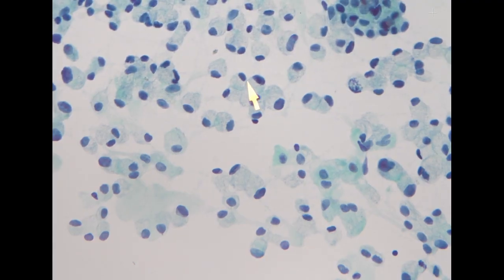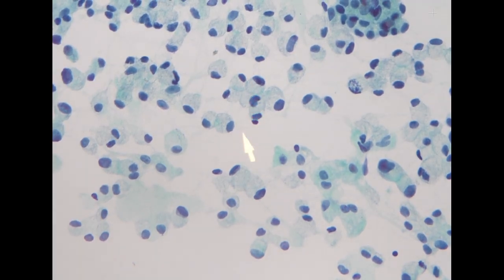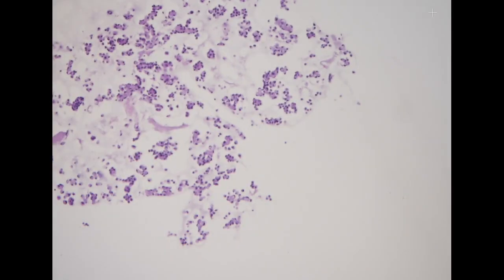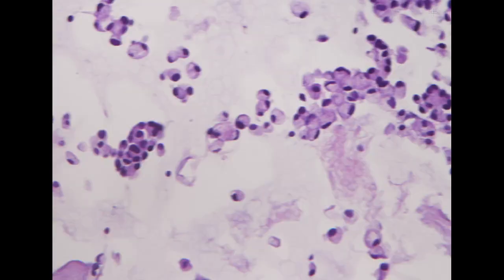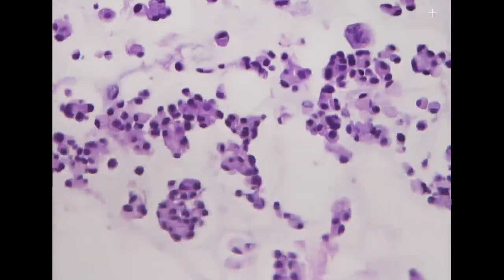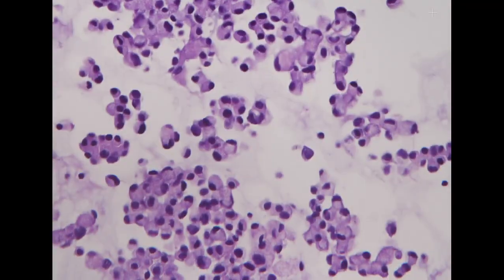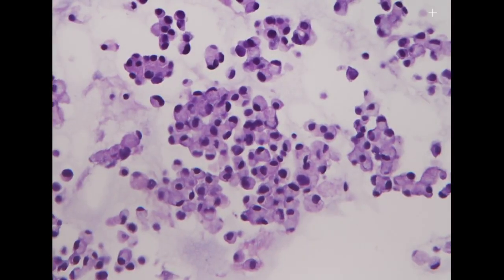So these are not mesothelial cells. Mesothelial cells are supposed to have a centrally located nucleus. This is all eccentric, so these are not mesothelial cells. If we take a look at the cell block, it is more apparent that these are all signet ring cells. This is from the pleural effusion. So the first differential diagnosis would be metastatic gastric cancer to the pleural cavity.